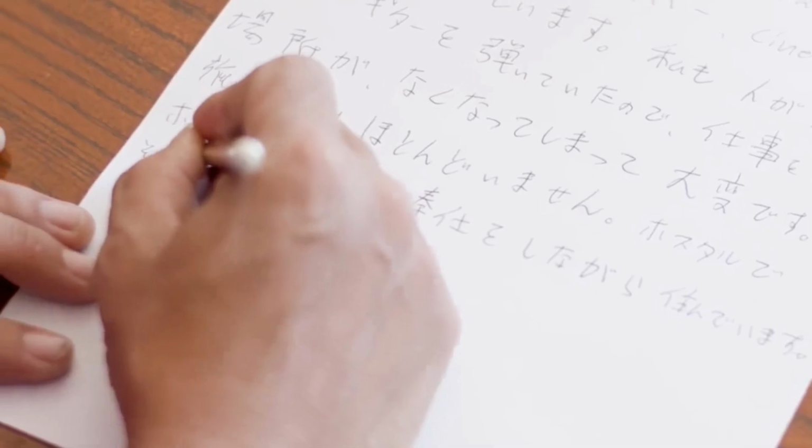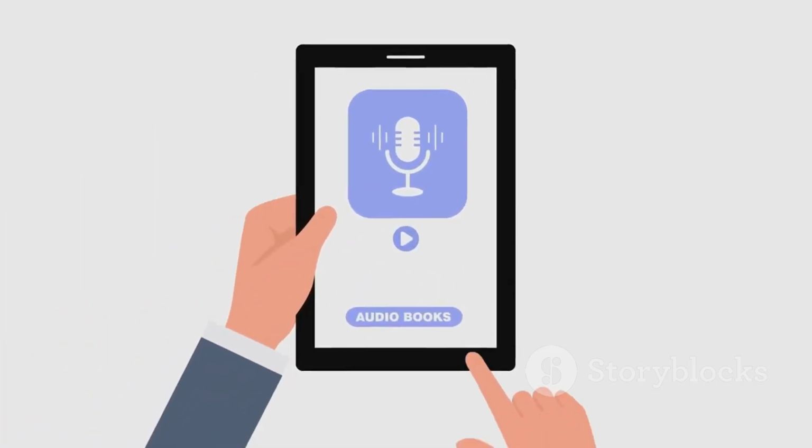Remember to copy the Japanese words. Paste them into your TTS tool to hear them spoken.